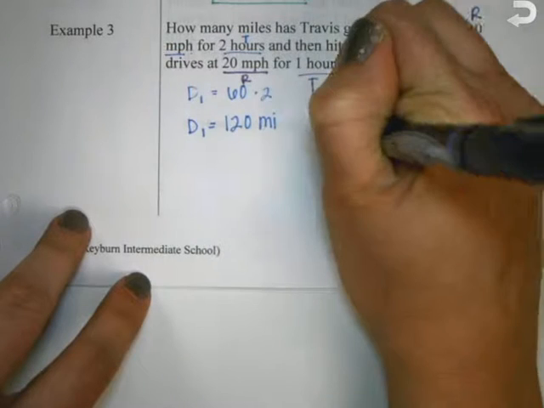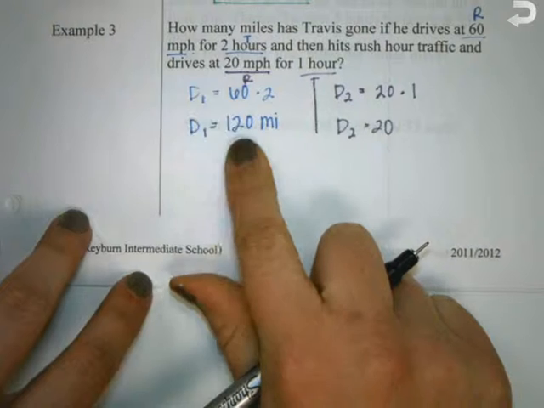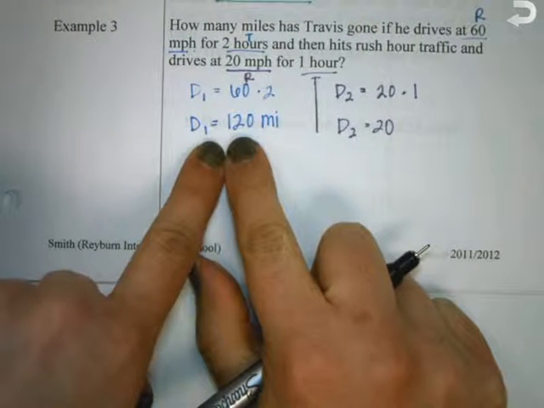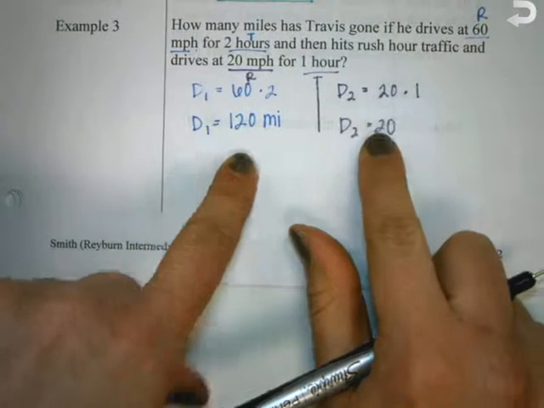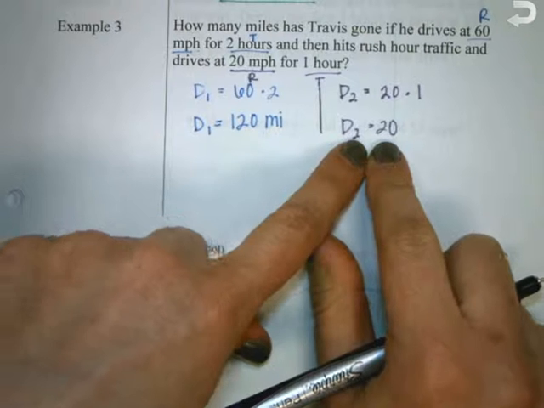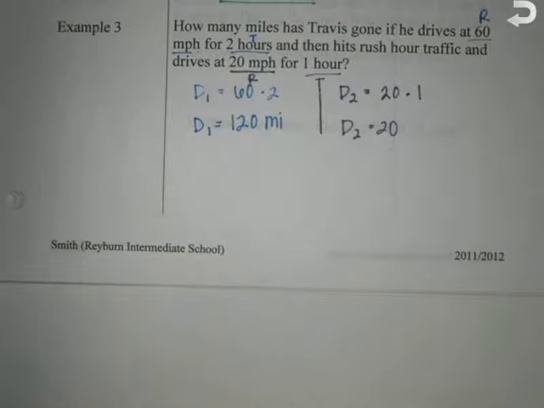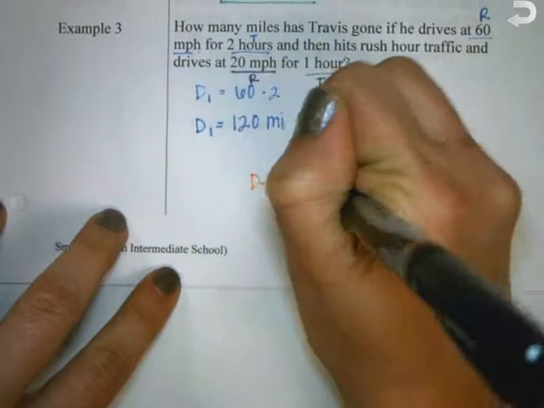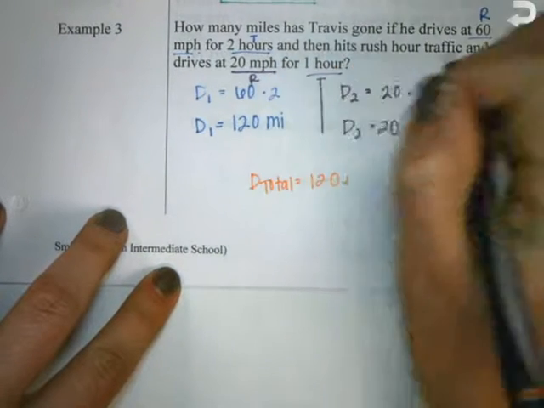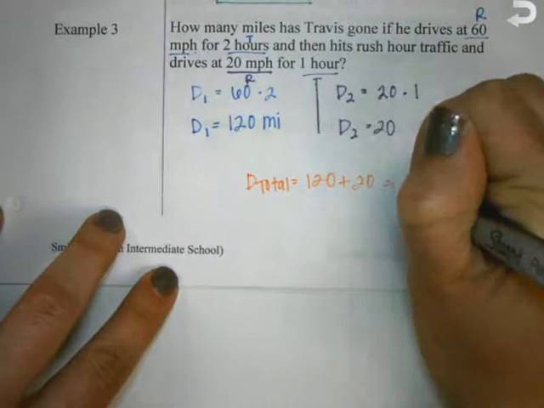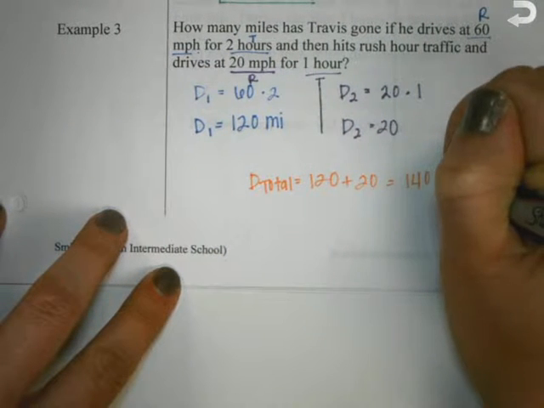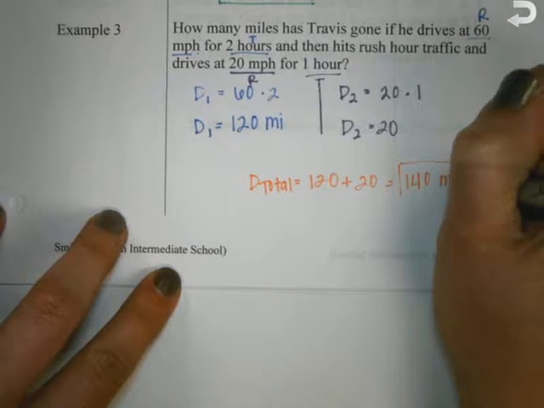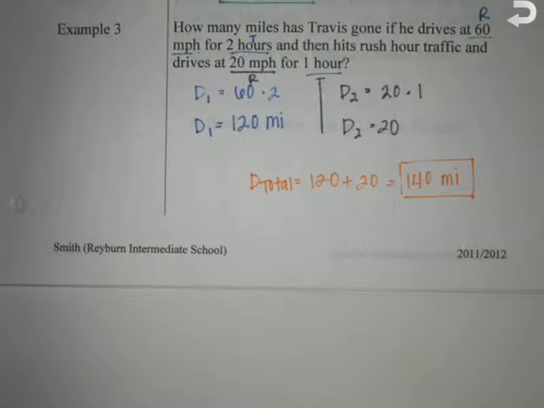That's what it's saying. For the next 1 hour, he only traveled 20 miles. So how far did he travel total? 140. So distance total equals 120 plus 20, which equals 140 what? Miles. Okay, so sometimes there will be problems where it's more than one part. So make sure that you are reading each problem carefully and that you are answering the question that's being asked of you.